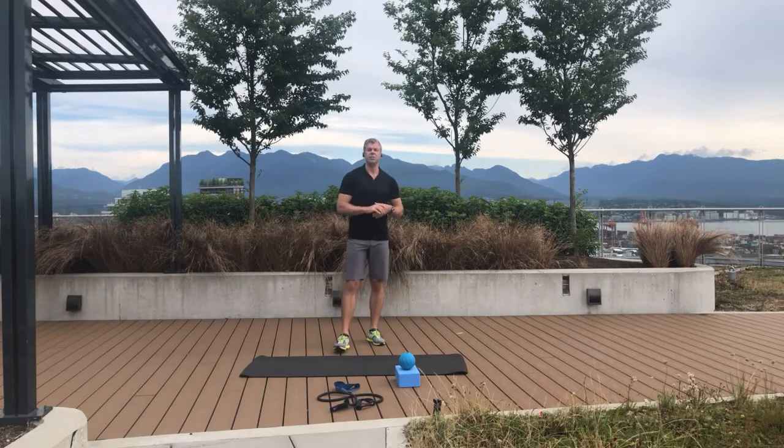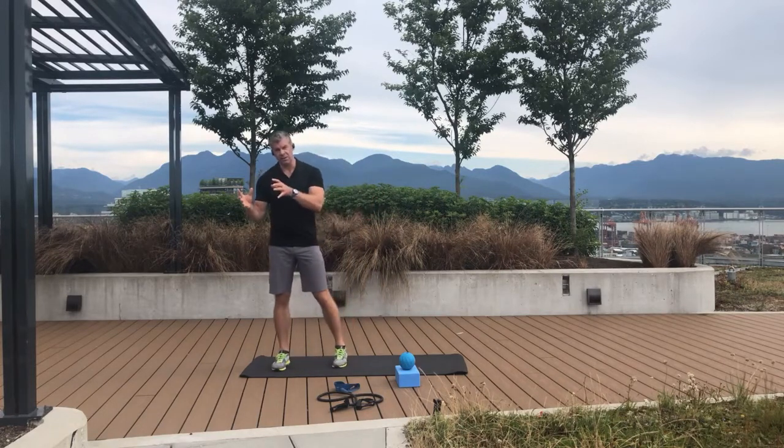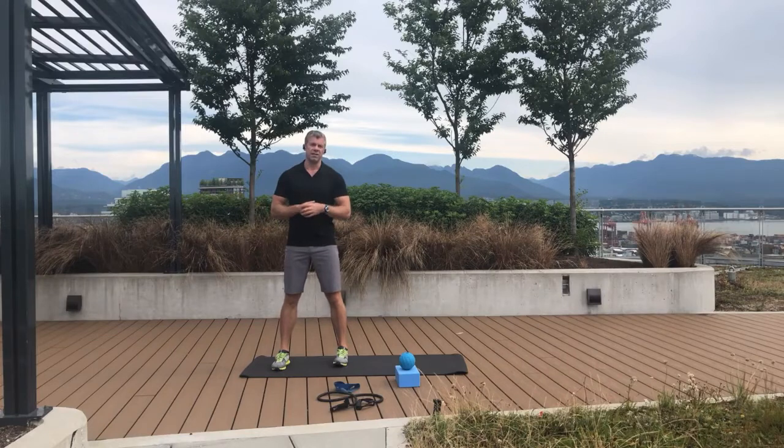So after the activation, we then move on to the fourth step, which is the final step, and this is integration. So we use integration exercises to increase neuromuscular control in all three planes, and this is how we actually increase the capacity of your body.